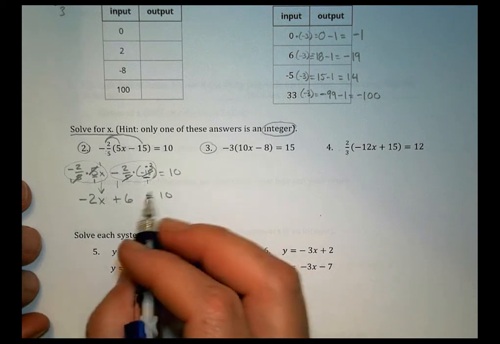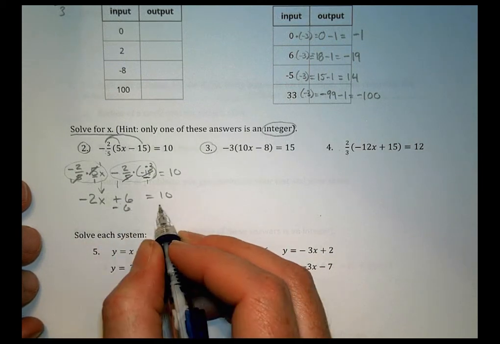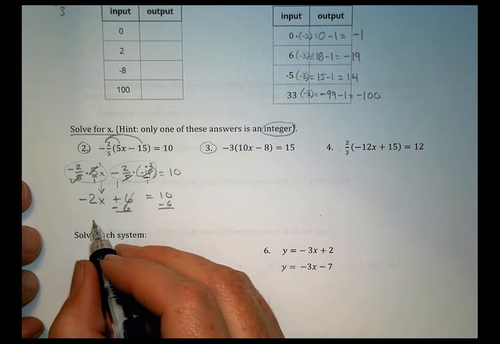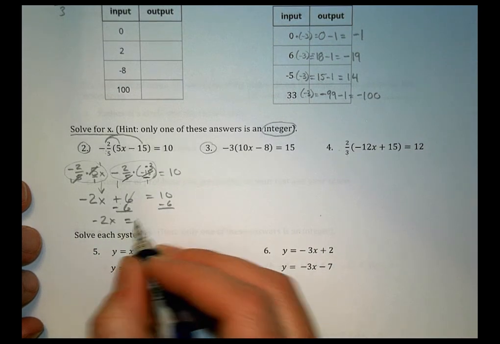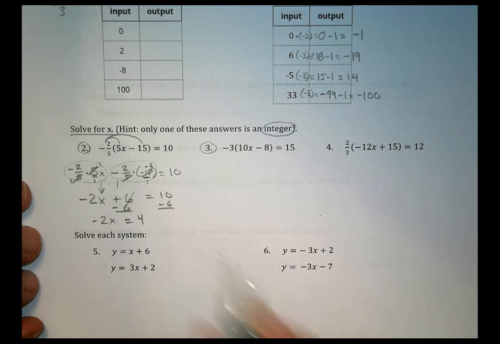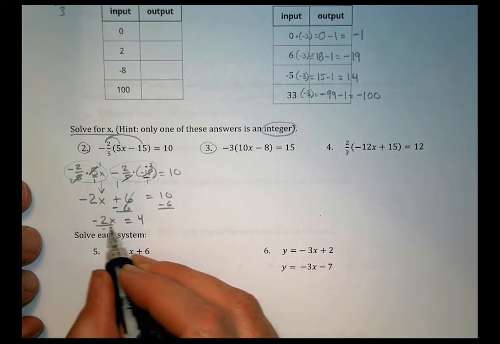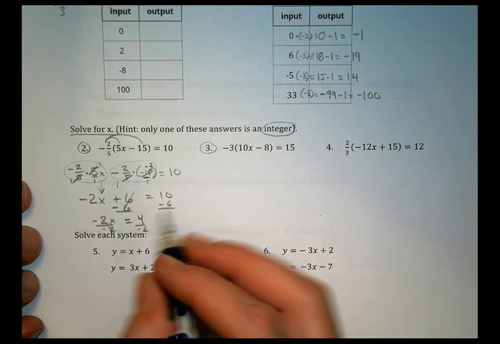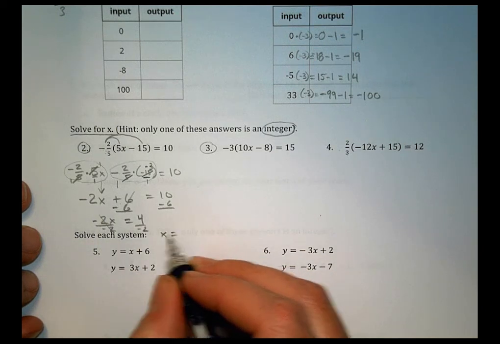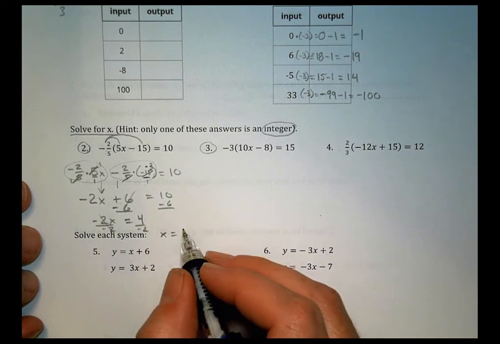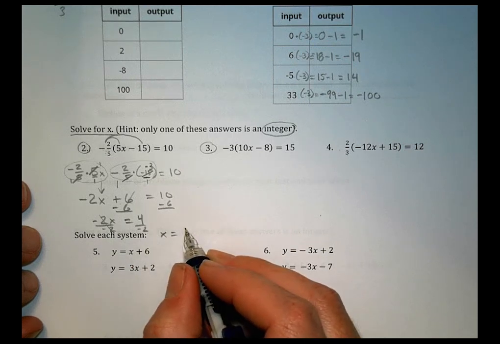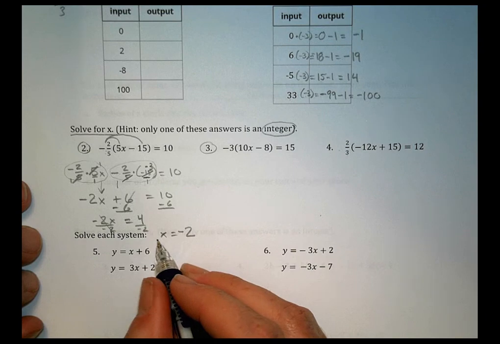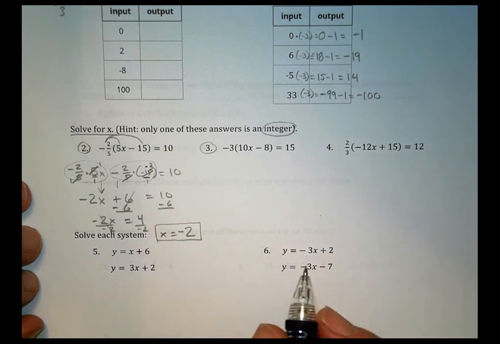Now I want to go ahead and solve for x, and so I will subtract 6 from both sides here. So that cancels out. So we have -2x equals 10 minus 6 is 4. And from here, we'll divide both sides by -2 so that cancels out, leaving us with x equal to 4 divided by -2. 4 divided by 2 is 2, and a positive divided by a negative is a negative number. So that's what we get for number 2.